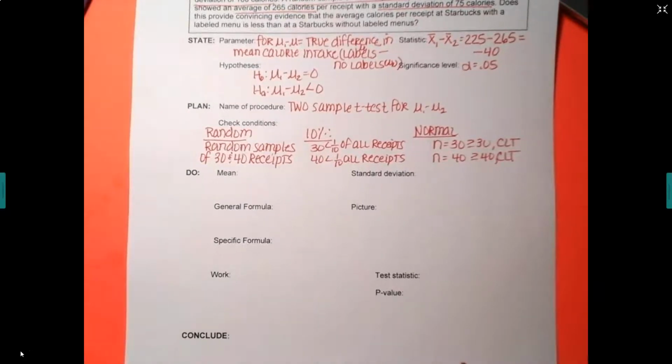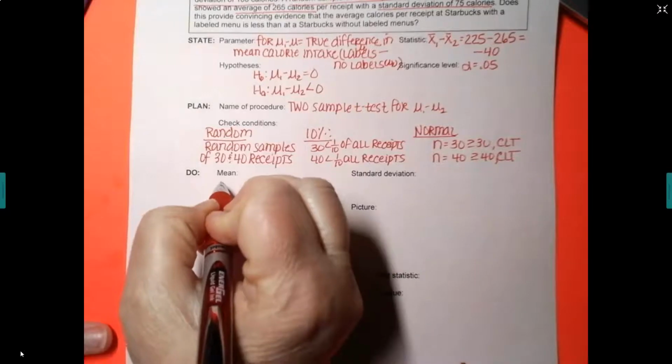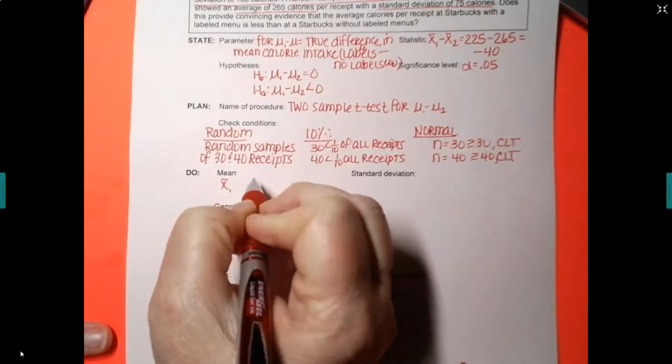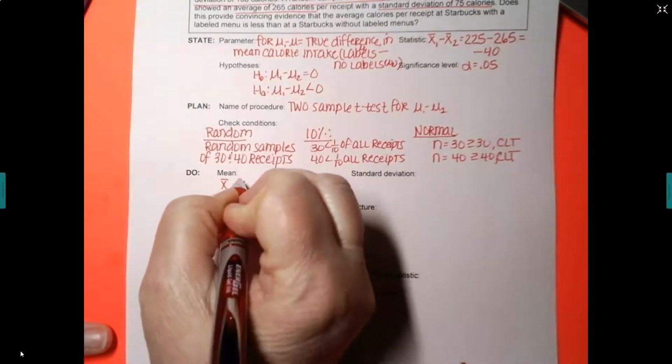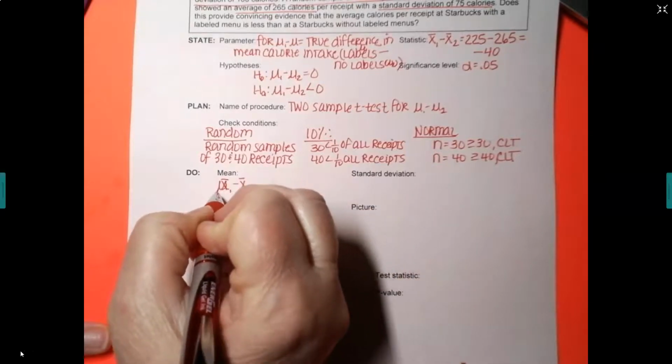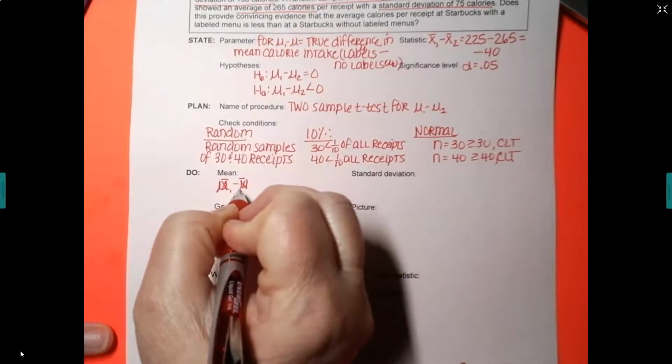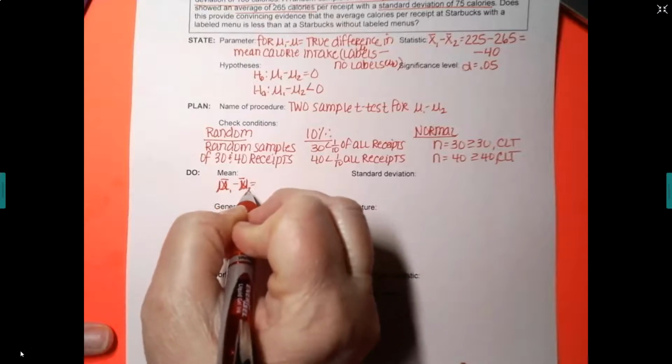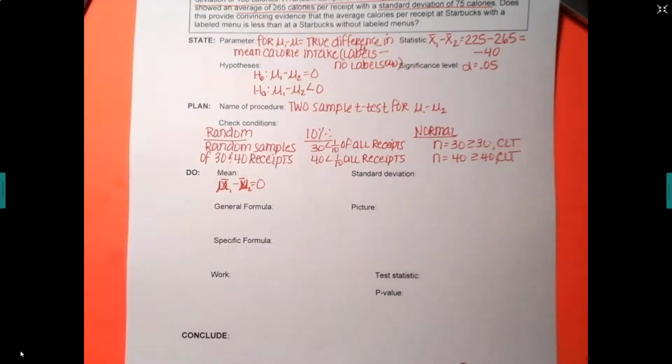So our do part. We need to know our mean. So to find the mean, we're going to use mu here because we're talking about the parameter. This is coming from our null. We're saying mu1 minus mu2 is 0, there is no difference between them. That's what we're going with for the claim.